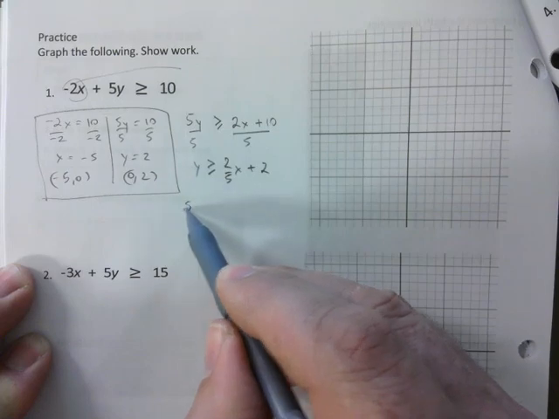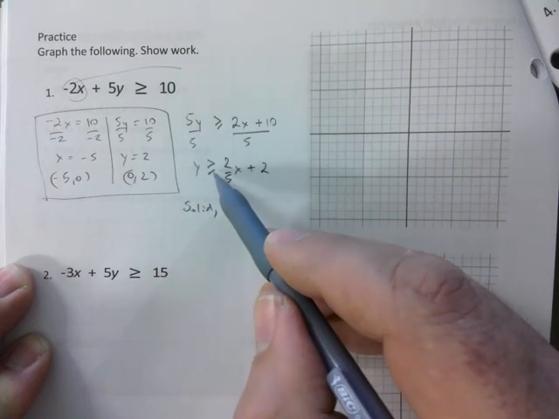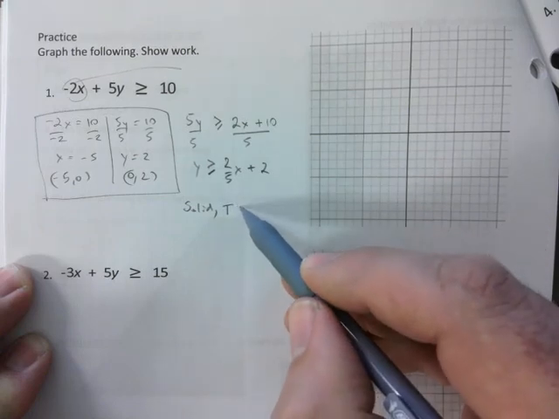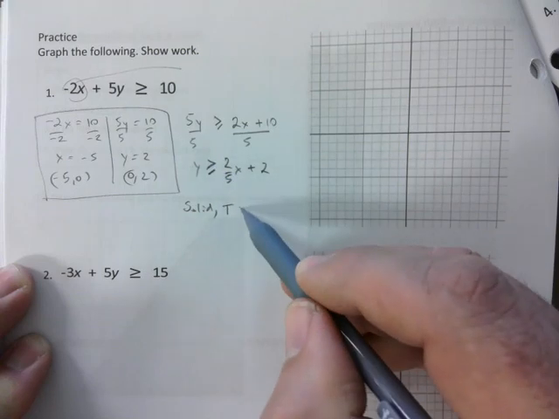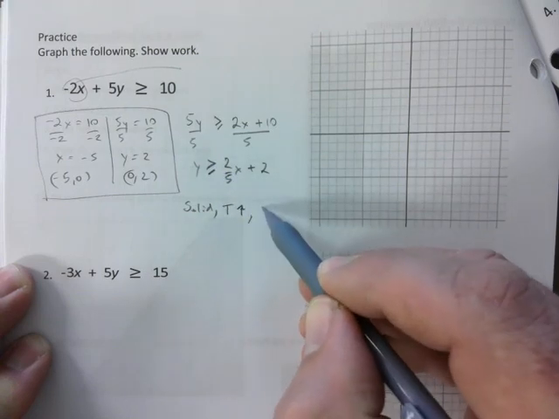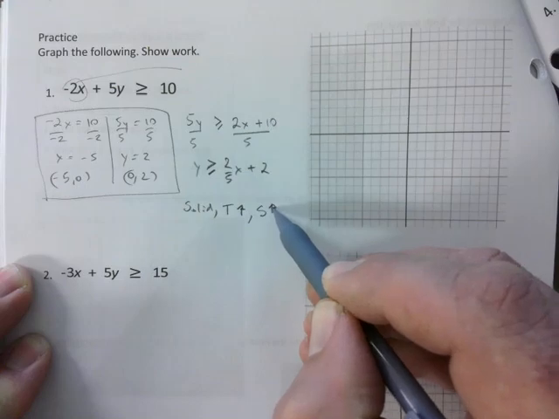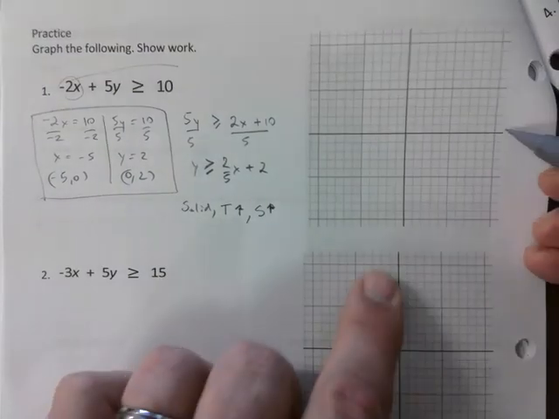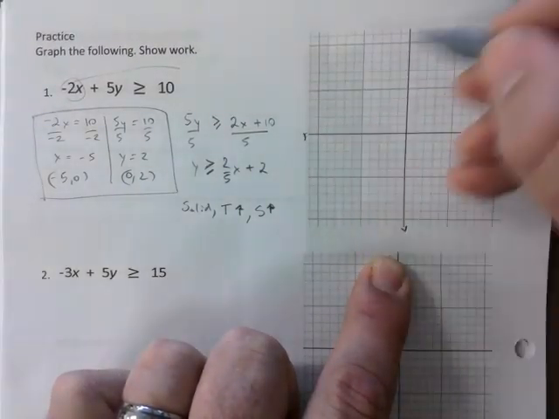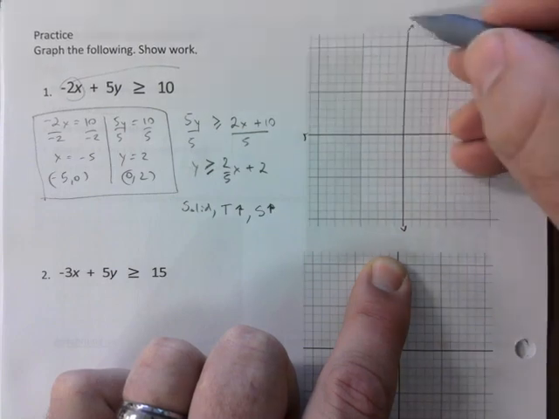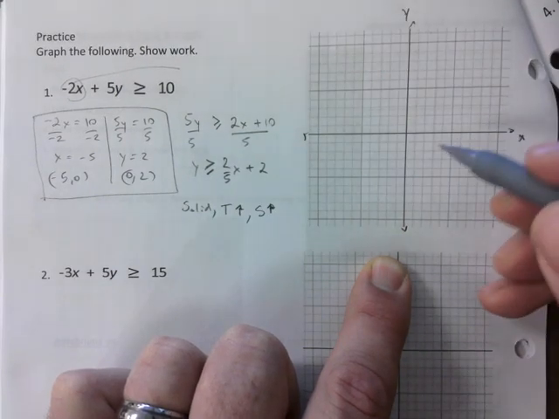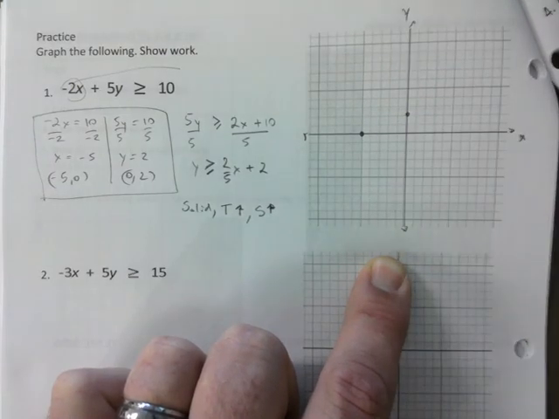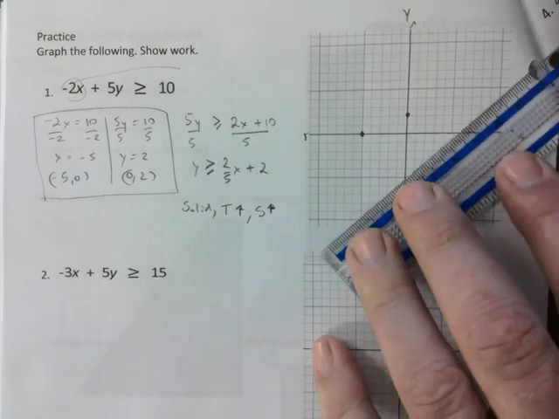Now I know that it's solid because of the equal sign there. The true region is where? It's greater than, so it's above, and I'm going to shade above as well. For now, we're sticking with regular shading. Make sure you do all the steps. (-5, 0) is right there. (0, 2) is right there. Is it supposed to go up?